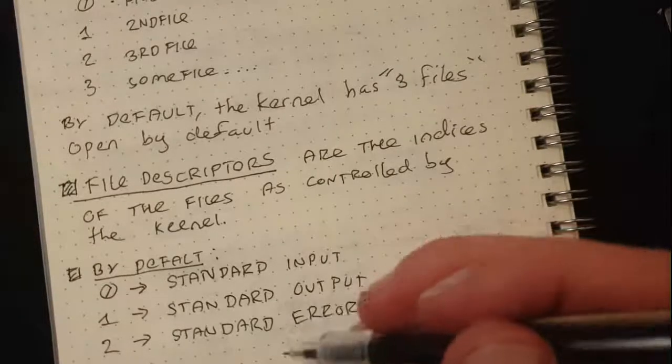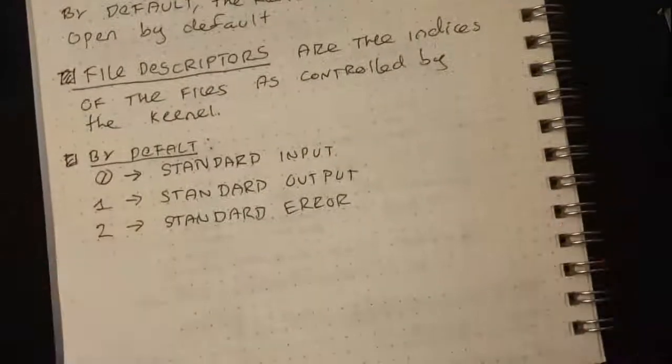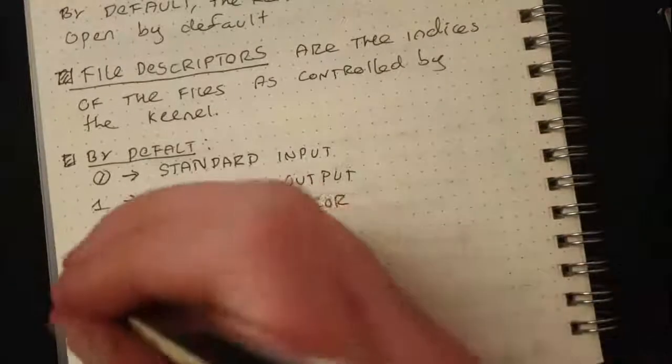Now what do these mean? So let's say you open a terminal.